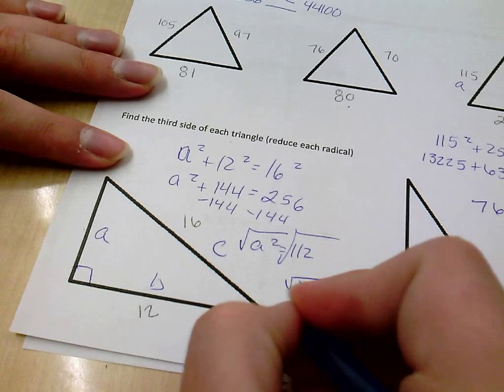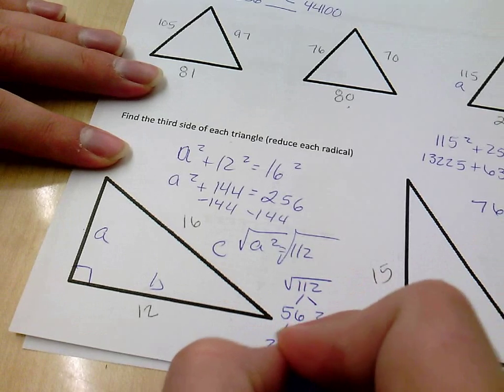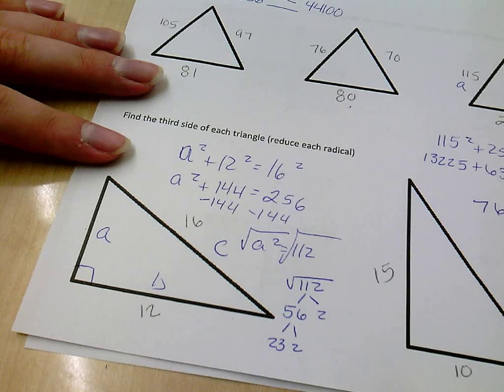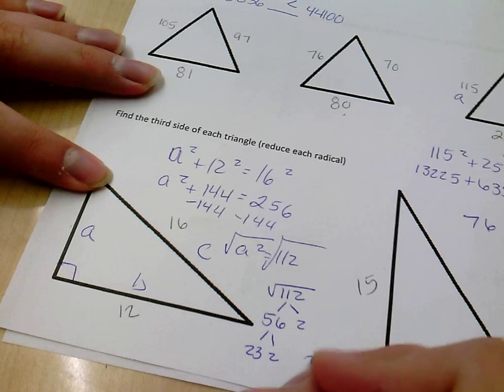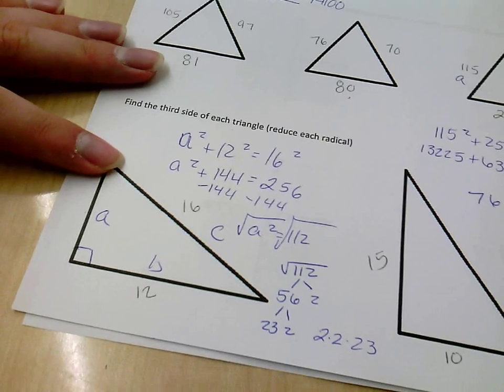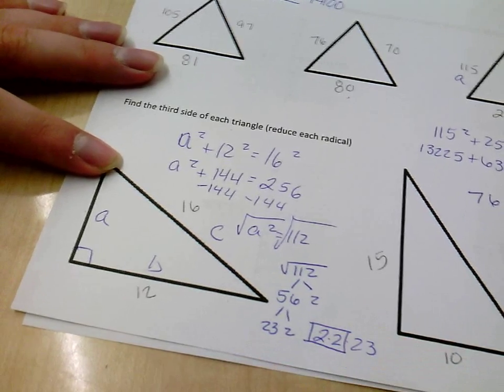So this will be 56 and 2. This will be 28 and 2. All right, I can't break these down anymore. So what I can do is write out the list of factors. Now, I have a pair of 2's here, all right?